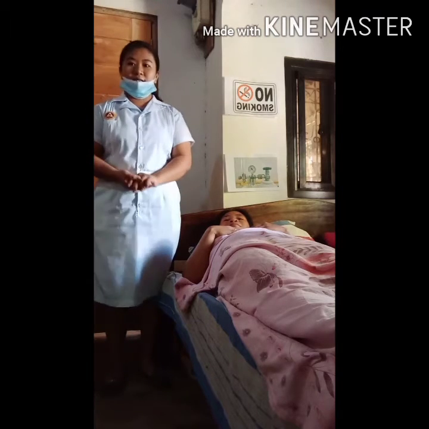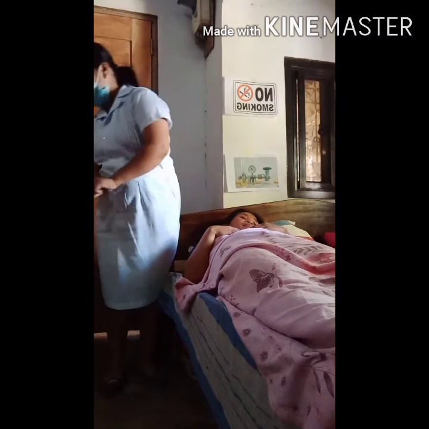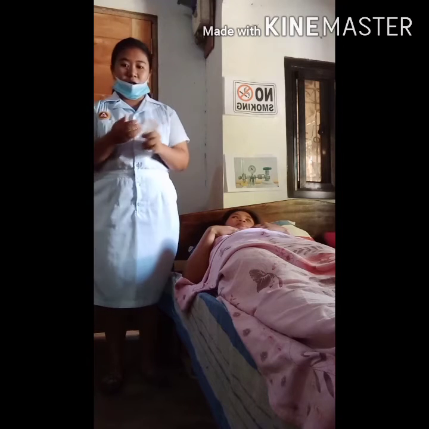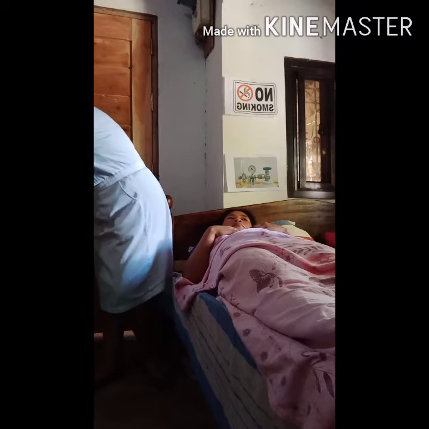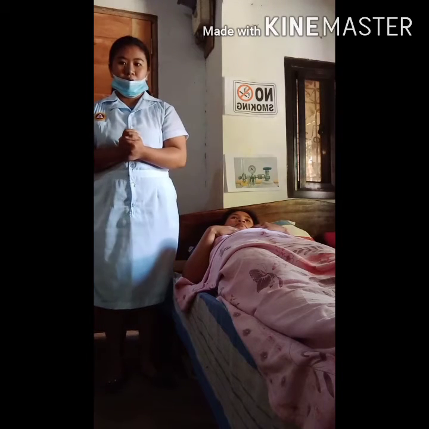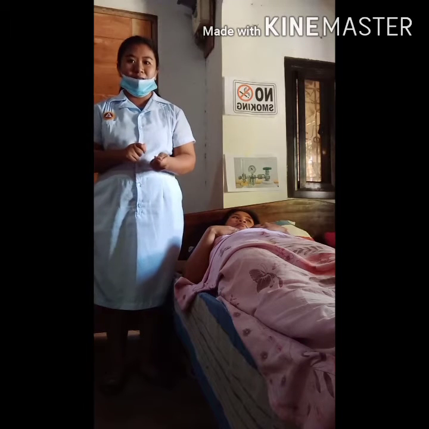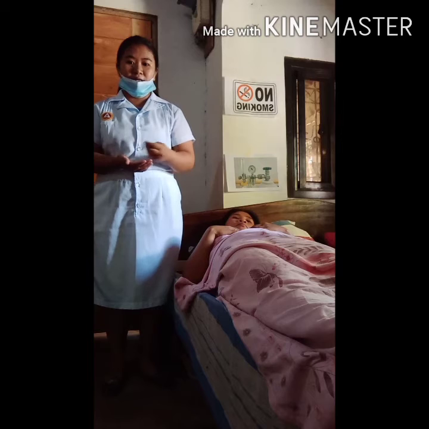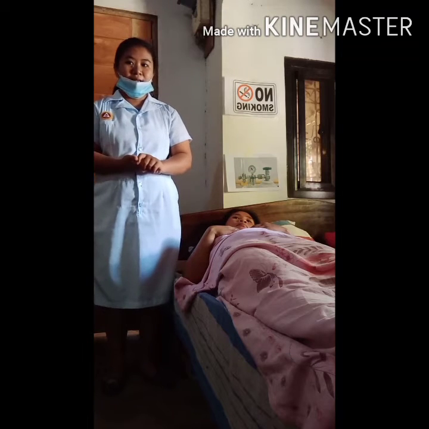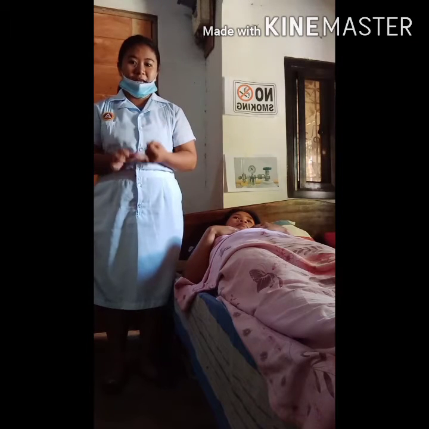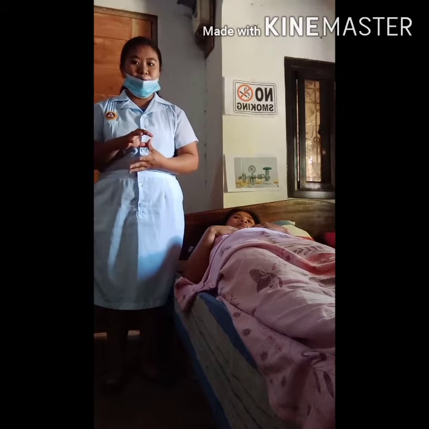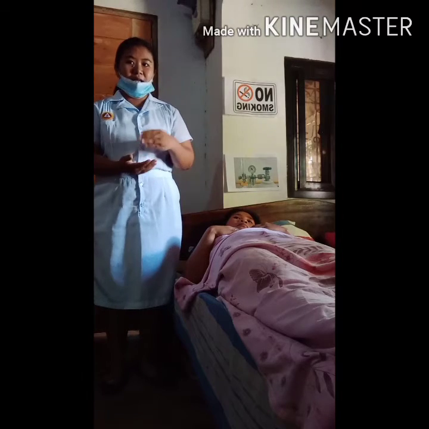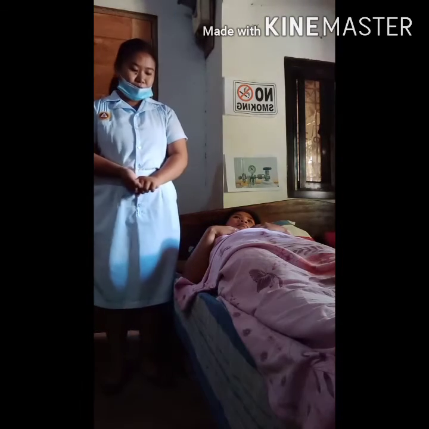And then next is wash your hands or apply alcohol for infection control. And then next is identify the client and proceed with the 5 rights of medication administration: the right patient, right drug, right dose, right route, and right time. And next is explain the procedure to the client.